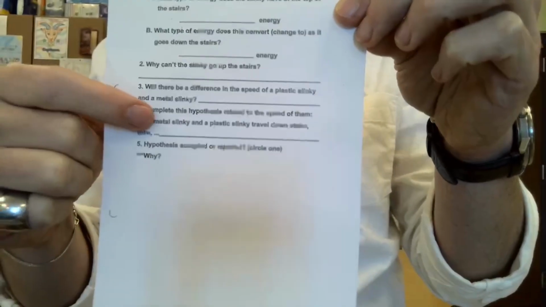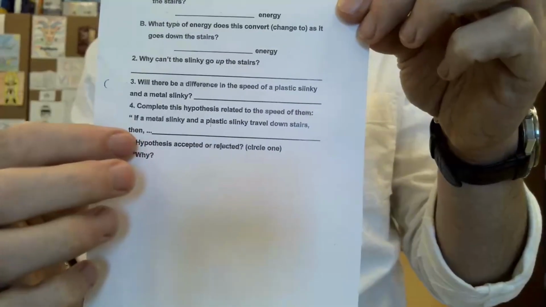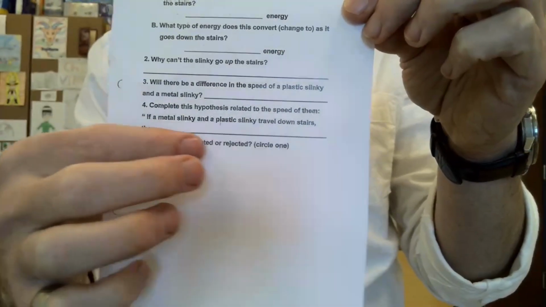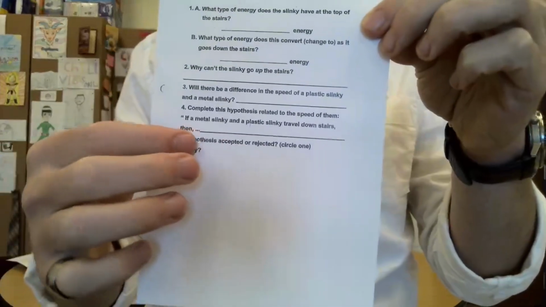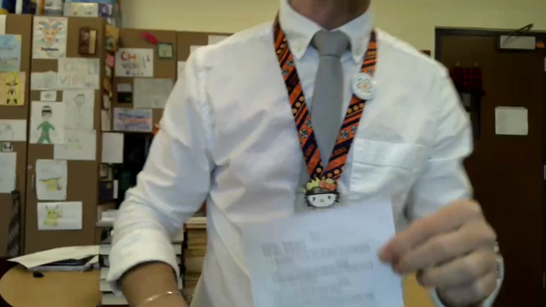So, if a metal slinky and a plastic slinky travel downstairs, then, and you tell me which one will go faster or slower. If a metal slinky and a plastic slinky travel down the stairs, then the metal slinky will go faster, or the metal slinky will go slower. Or you might write the plastic slinky will go faster, or you might write the plastic slinky will go slower. Whatever one you think will happen, be sure to fill it into the blank on number 4.